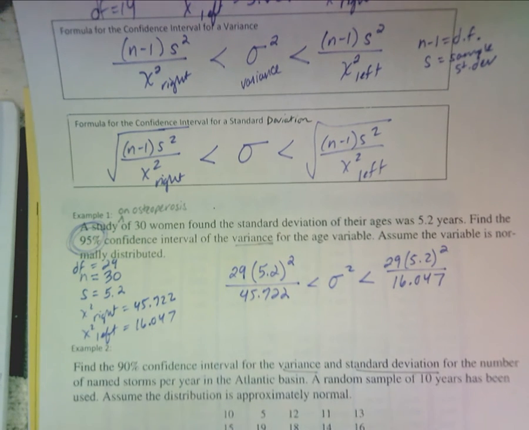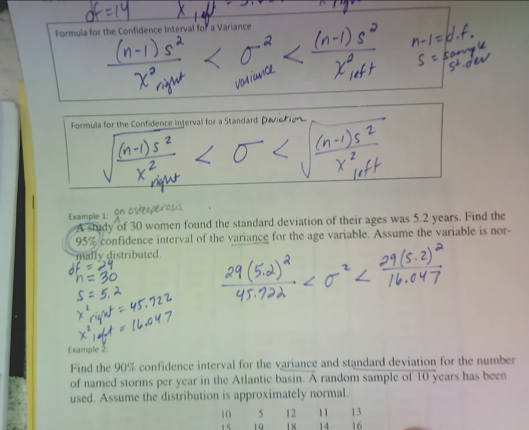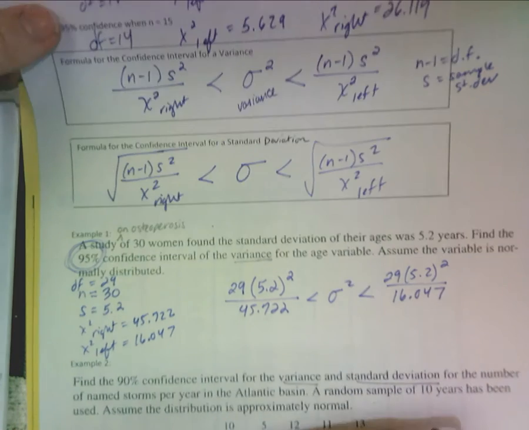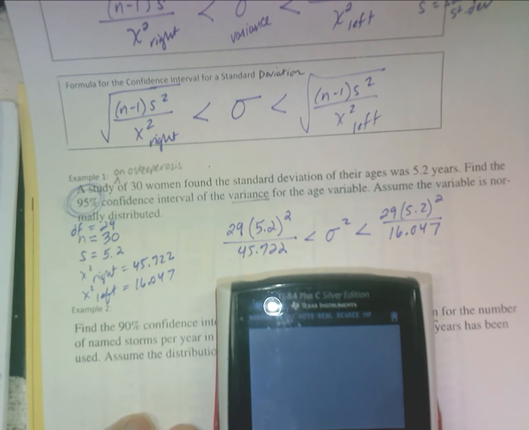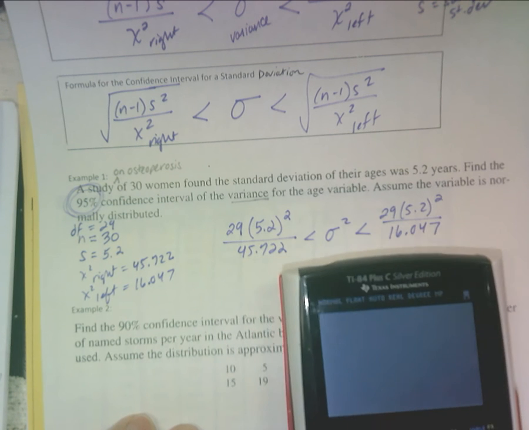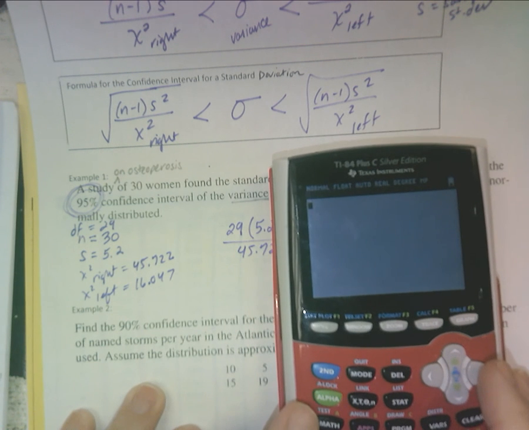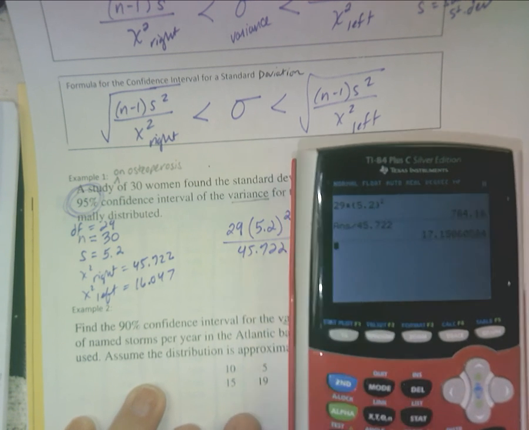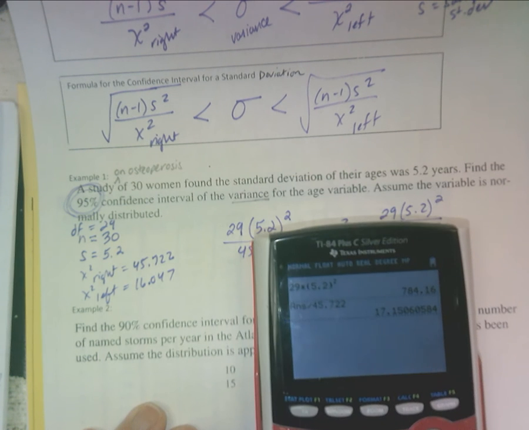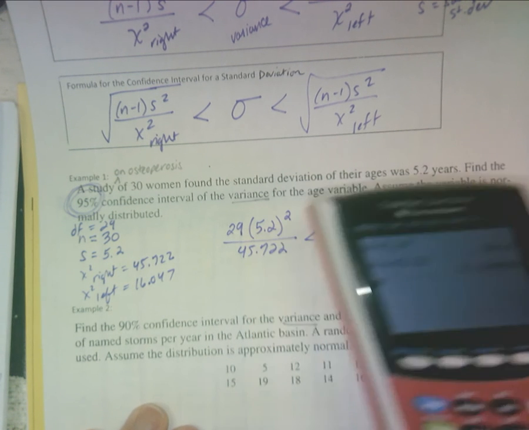Now, when you put this into your calculator, be really careful. Some of you do fractions really well, very easily here, but I would just do 29 times, I would put a parentheses and put 5.2 squared and hit enter, and then I would divide it by 45.722. I know it's hard to see, and I get 17.15.